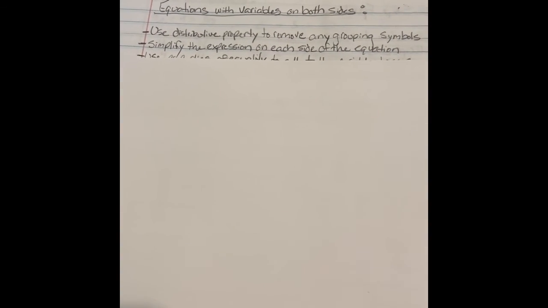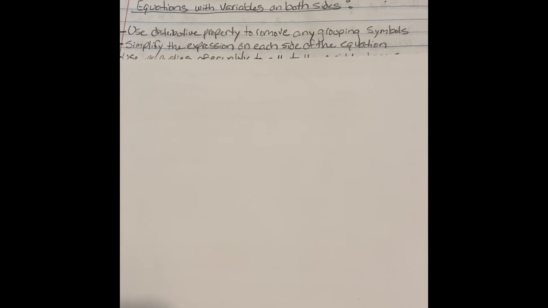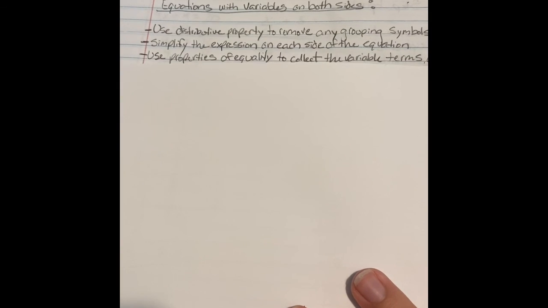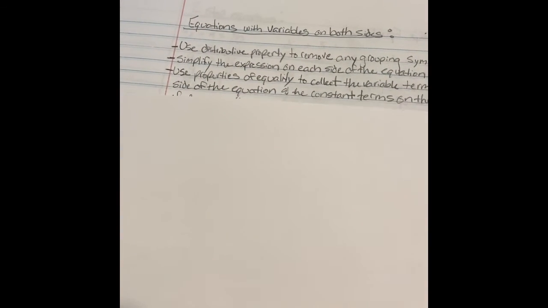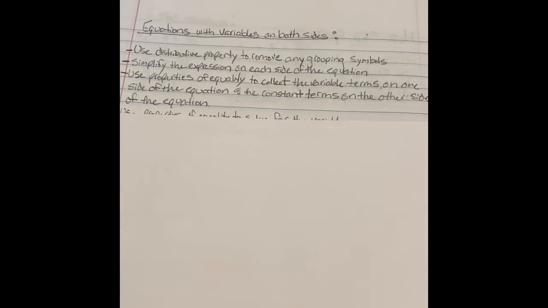We already know that. We're just going through, whatever you do to one side, you have to do to the other. That's basically what that's saying. Use properties of equality to collect the variable terms on one side of the equation and the constant terms on the other side of the equation. That's basically making sure that we're using the properties of equality properly, which is just, again, whatever you do to one side, do to the other.